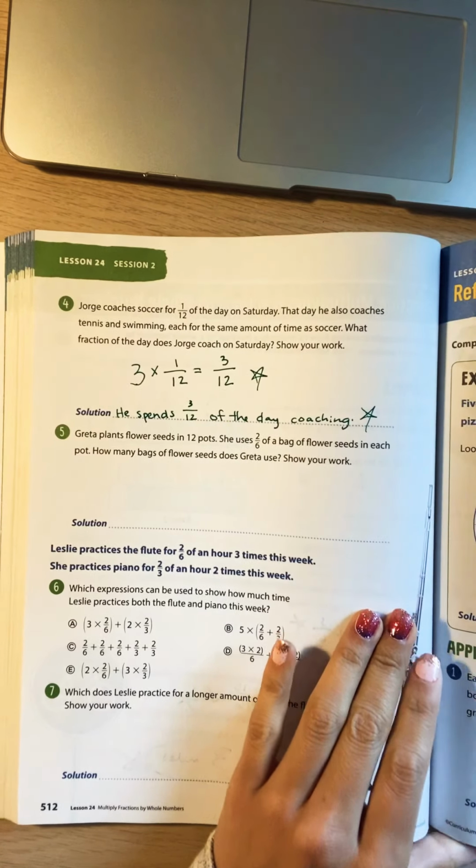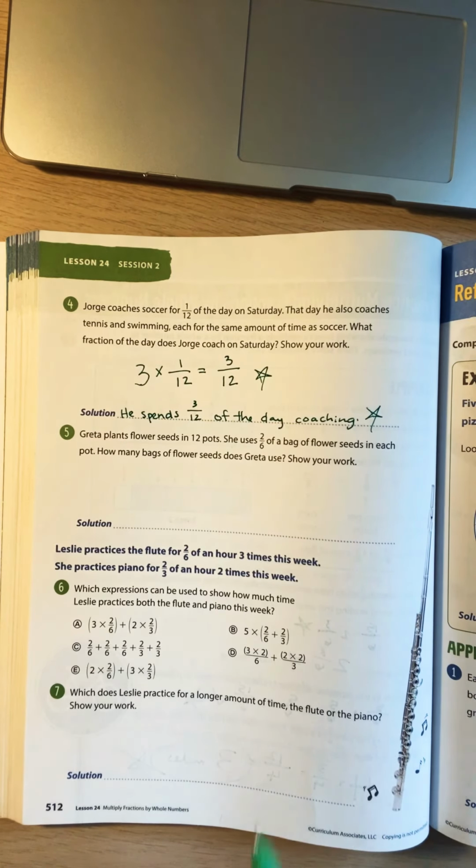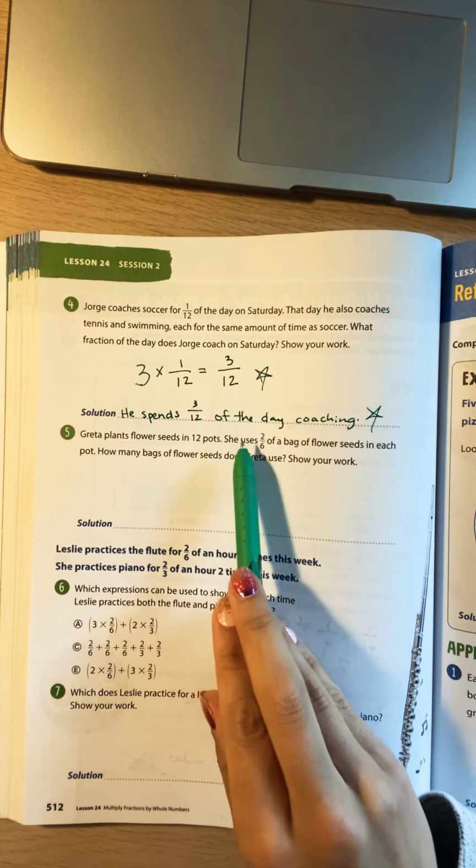Number 5. Greta plants flower seeds in 12 pots. She uses 2/6 of a bag of flower seeds in each pot. How many bags of flower seeds does Greta use? Show your work. Okay, so she has 12 pots, and each pot gets 2/6 of the bag of flower seeds. That's a lot. So there's our equation. My denominator stays the same. 12 times 2 equals 24.